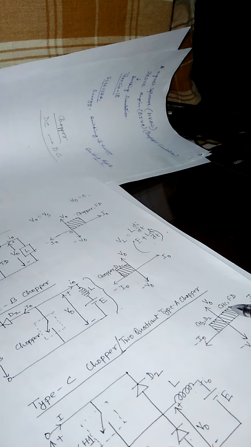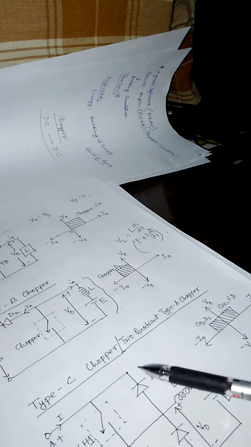And when we consider CH1 and FD, that is behaving like a type A chopper. That means the current direction is on the positive side. So this is called two quadrant chopper operation.